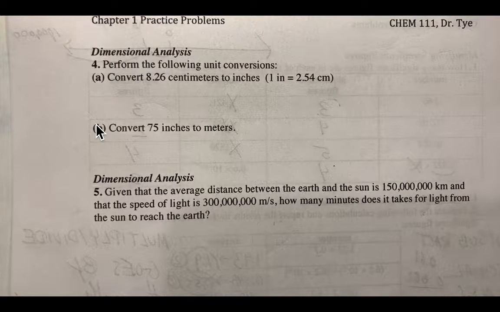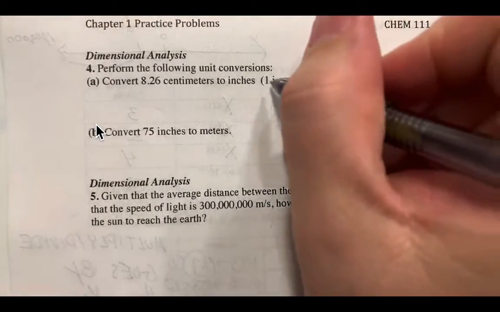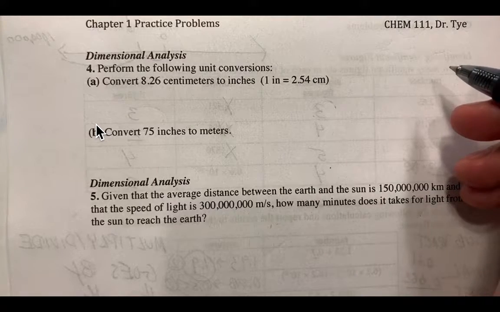All right, next we'll look at a couple of dimensional analysis type problems. And both of these, and number 4 here, are going to rely on this conversion. It's going to be a critical part in both of them, this conversion.